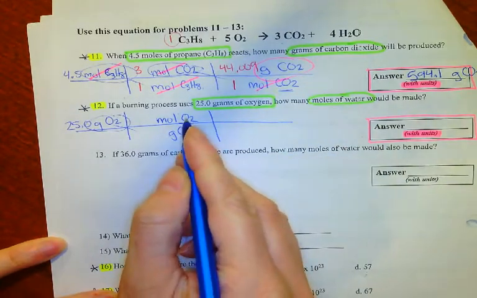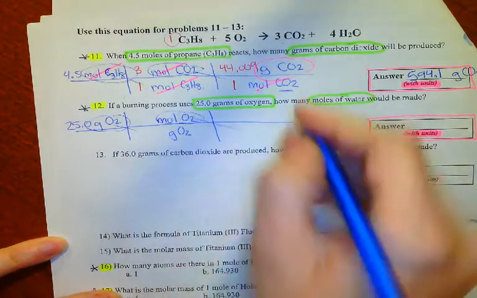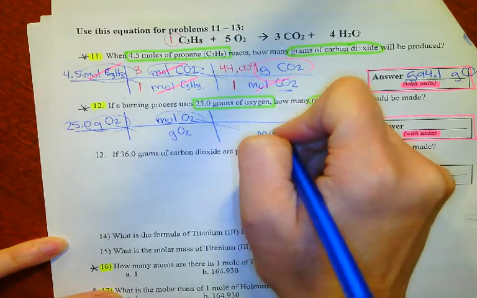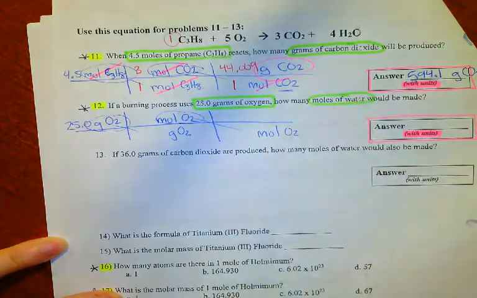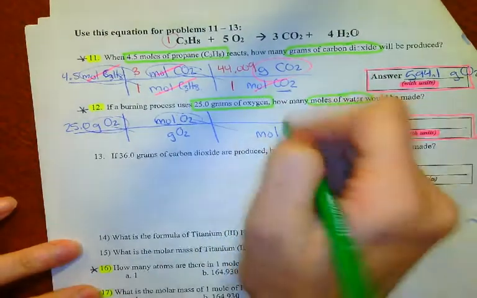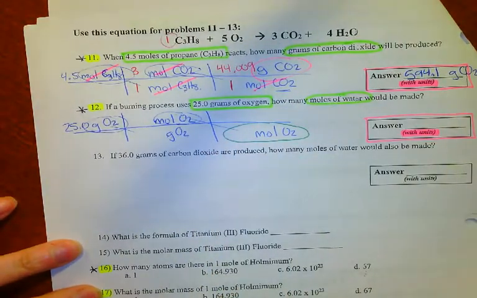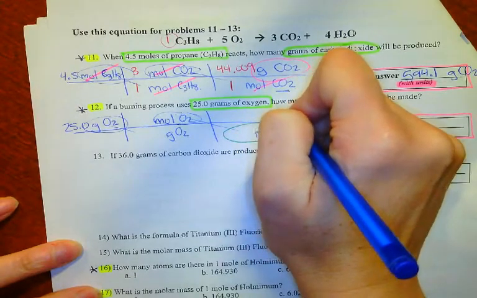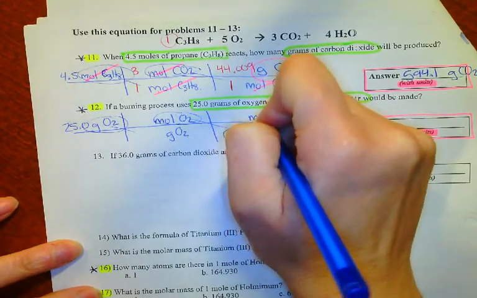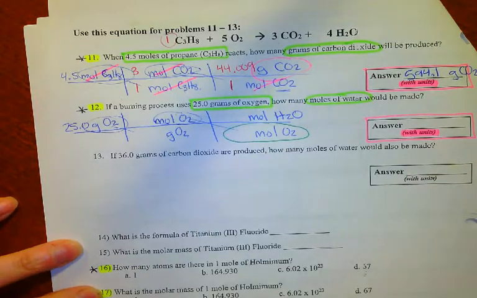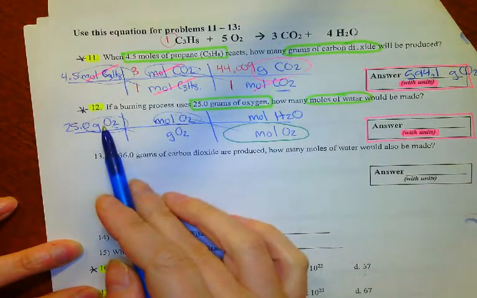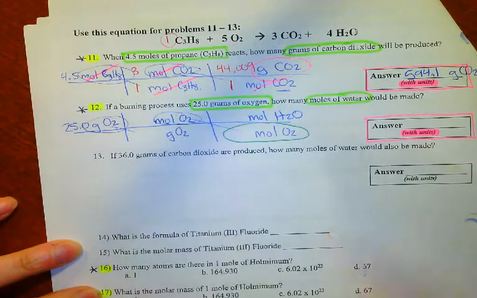But if I turn it to moles on top, and I bring that down for the next step, mole O2, now that I have mole on bottom, I'm green to go. As soon as I have mole on bottom, I'm green to go. I can turn it into a different compound. So now I can turn it into water, H2O. Okay? So before you can change compounds, if you start in grams, you have to get yourself to moles.